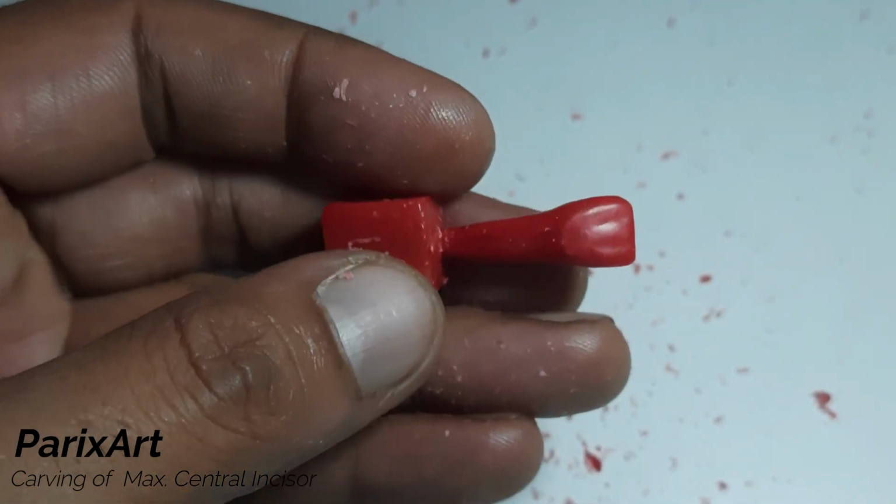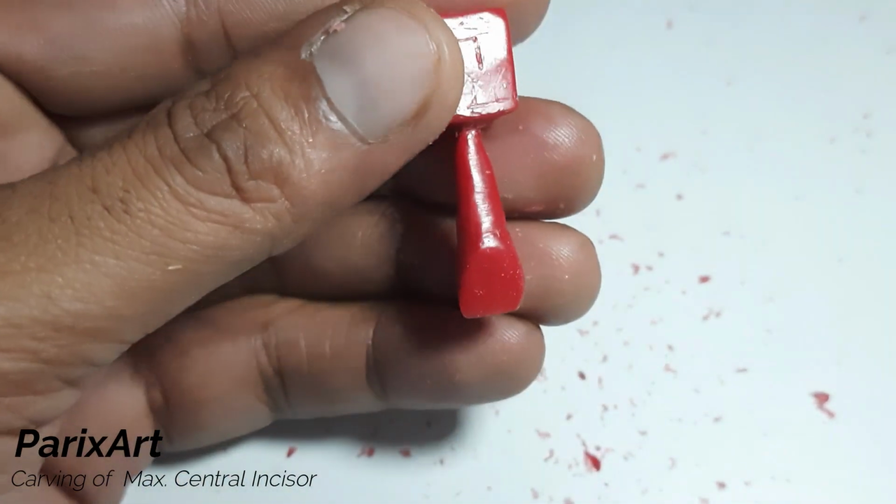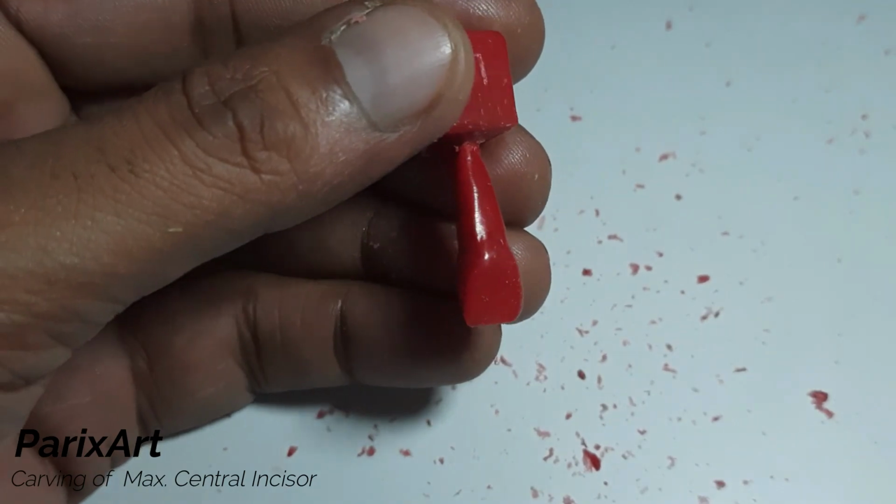So that's how you carve a maxillary central incisor. I hope this video was useful. So keep watching and keep practicing.